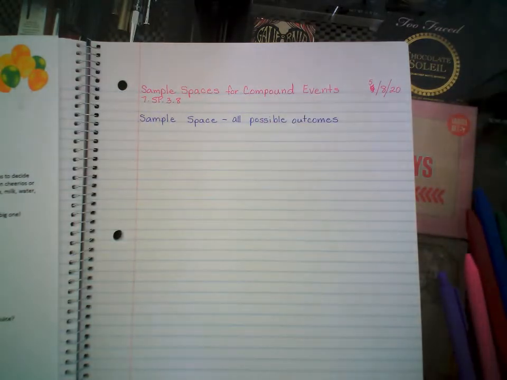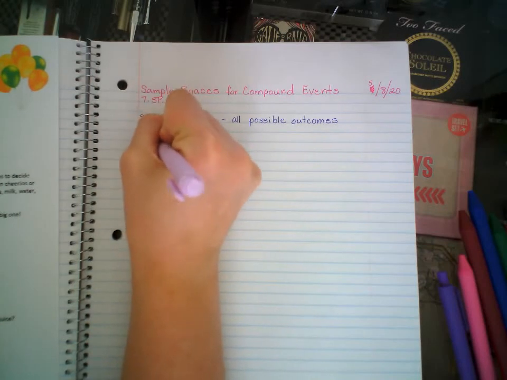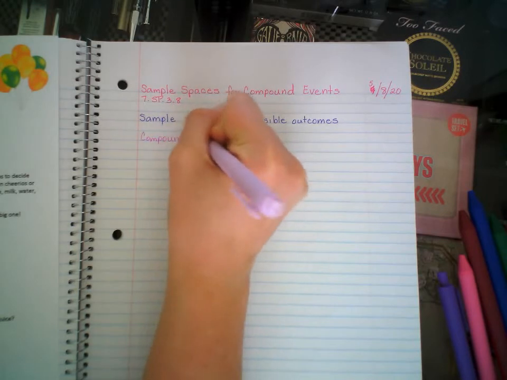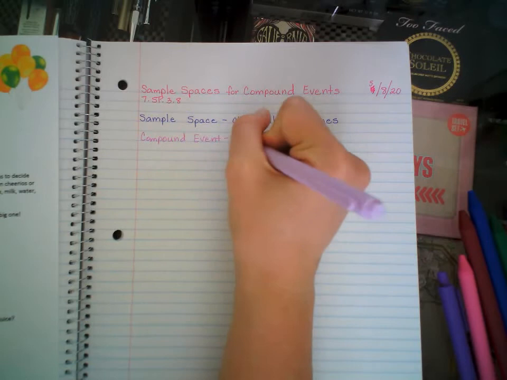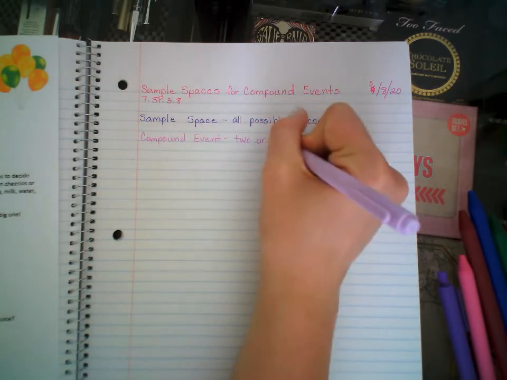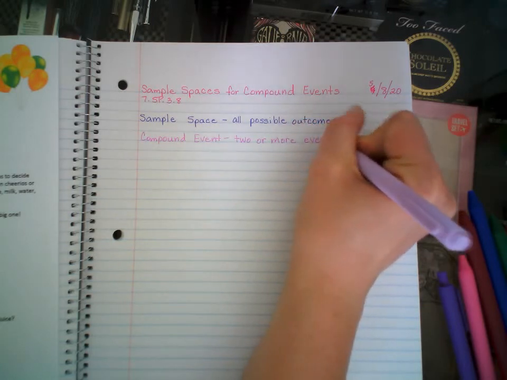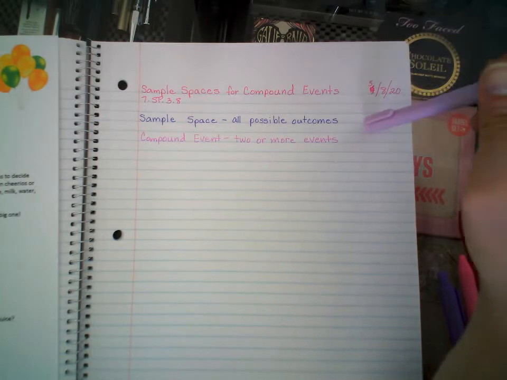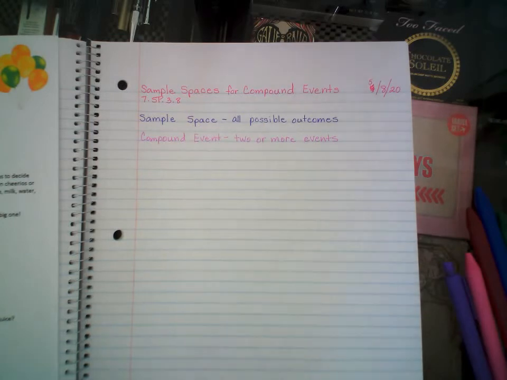So a compound event is two or more events. Very straightforward. Sample space, all possible outcomes. Compound event, two or more events.